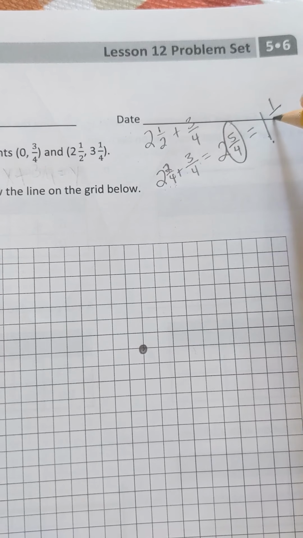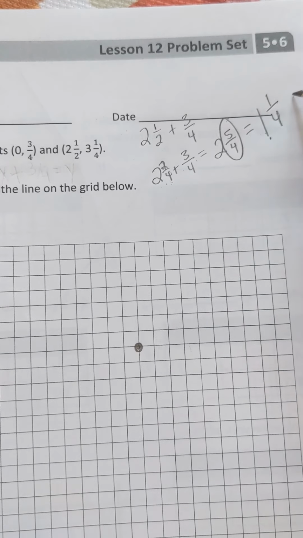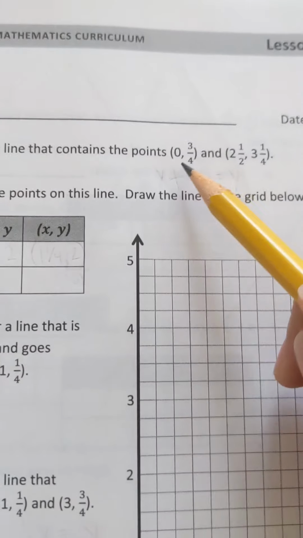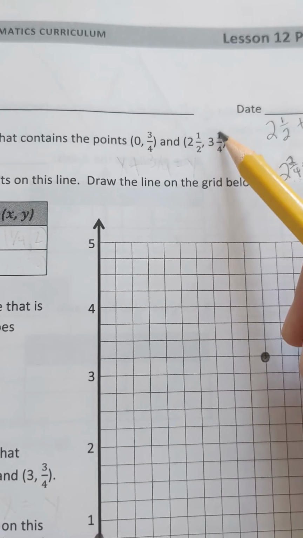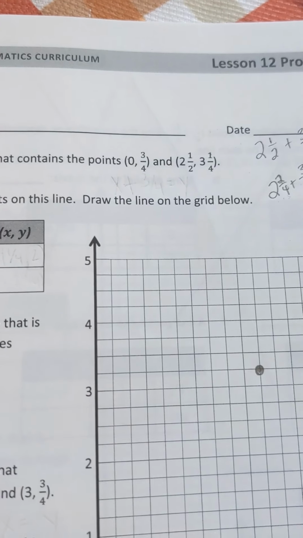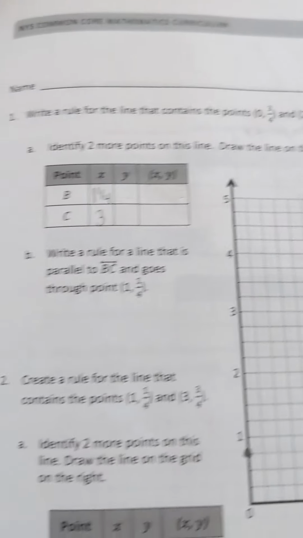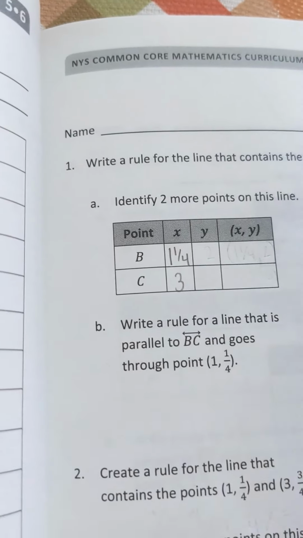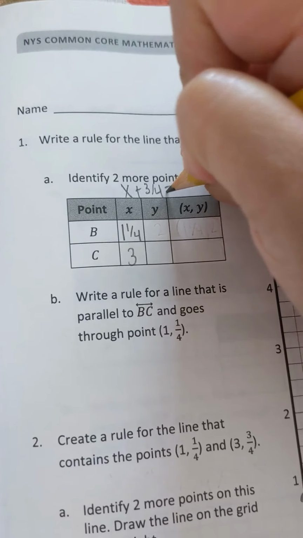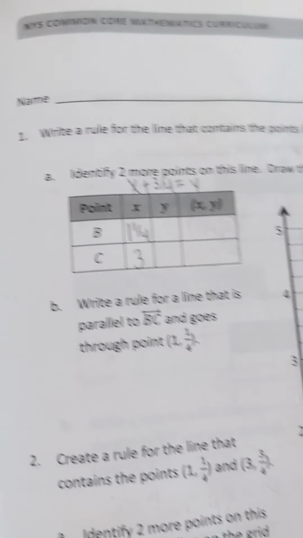That's like saying 1 1/4. 1 1/4 plus 2 is 3 1/4. So to get from 2.5 to 3 1/4, we're adding 3/4. To get from 0 to 3/4, we're adding 3/4. So the rule is x plus 3/4 will give us y.